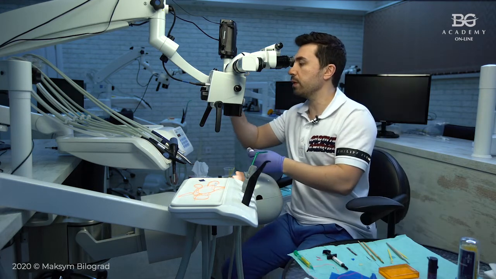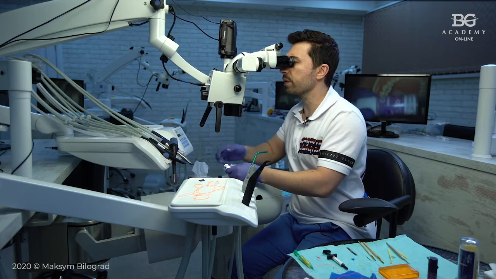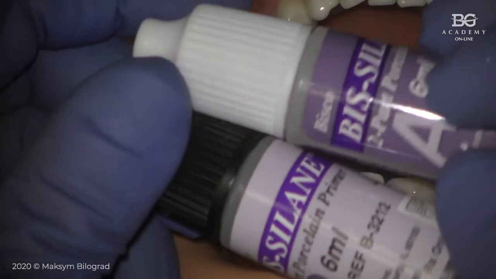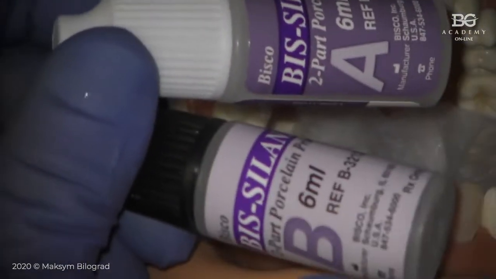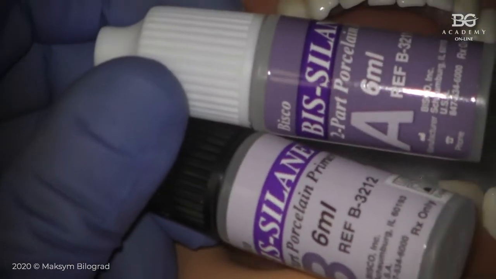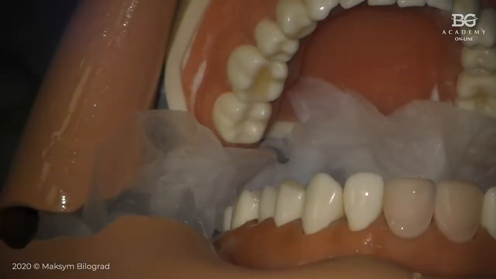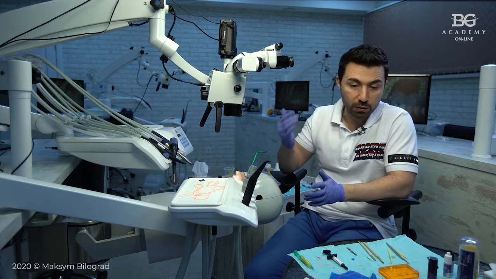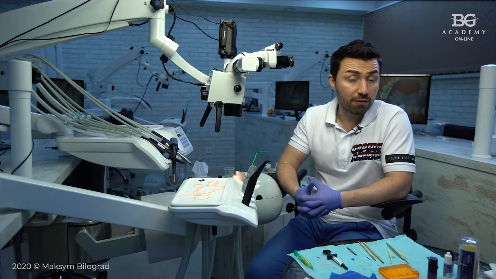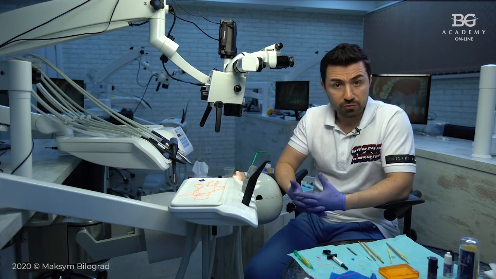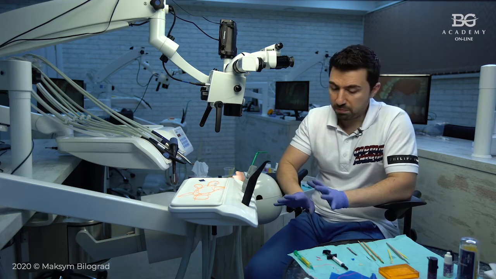Let me show you here on the microscope camera. The two-bottle system, the one from Bisco: bottle A, bottle B, and then you just take two drops to mix and you will have fresh sealant. Or you can use a one-bottle system, pre-hydrolyzed sealant, for example, the one that people use a lot from Ivoclar, Monobond, or from Ultradent, or from 3M. All of them work perfectly.